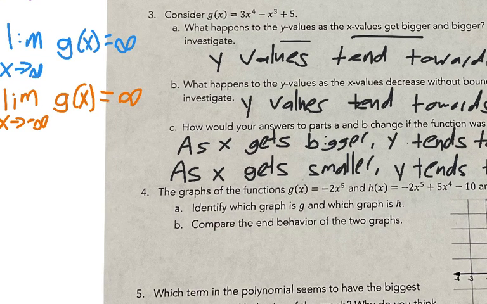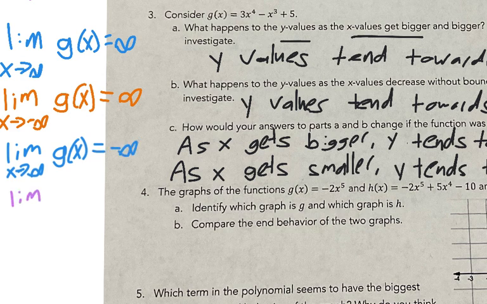C, we've got two of them. The first one is talking about as the x's get bigger. So the limit as x approaches infinity of g of x is negative infinity. And then as the x's get smaller, the limit as x approaches negative infinity of g of x is negative infinity.